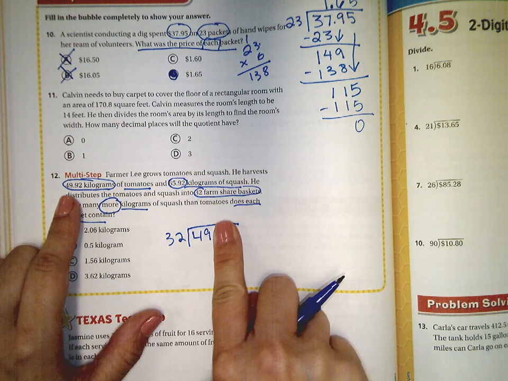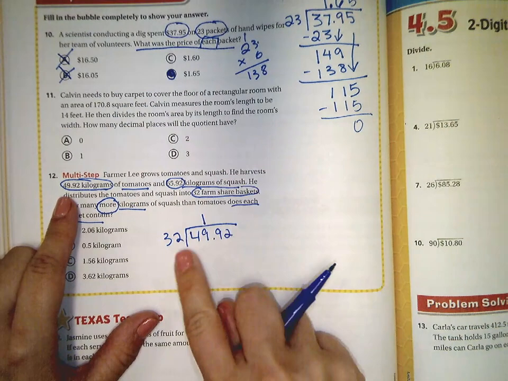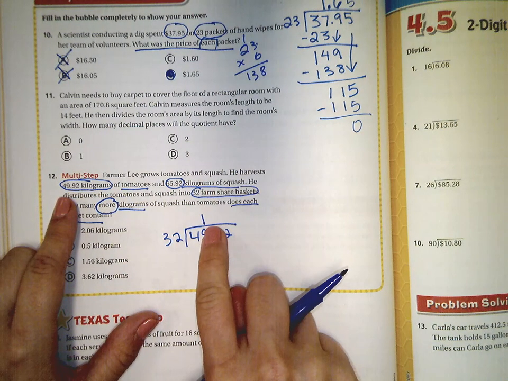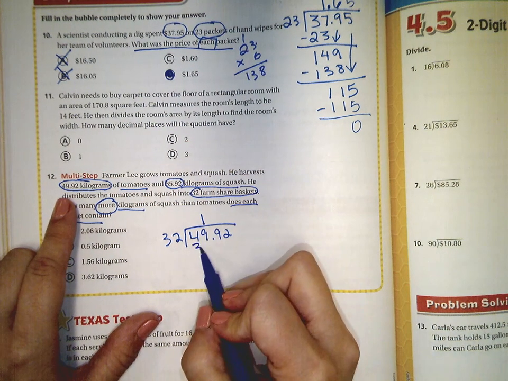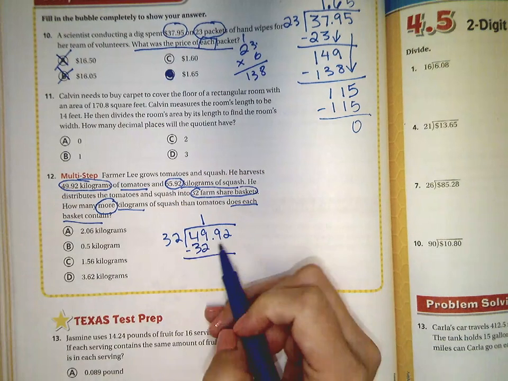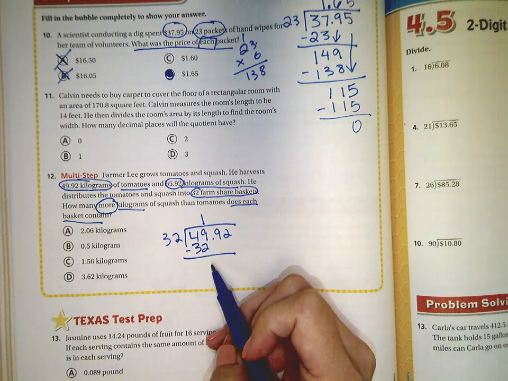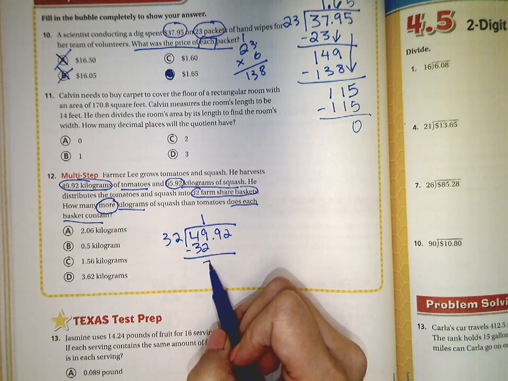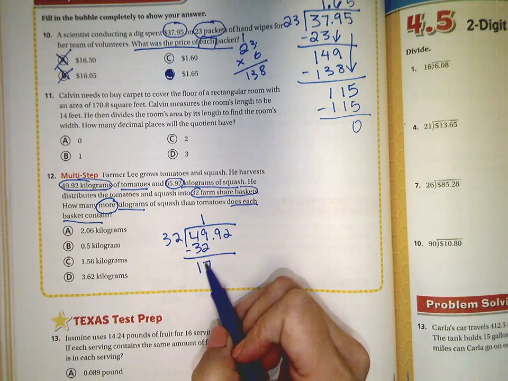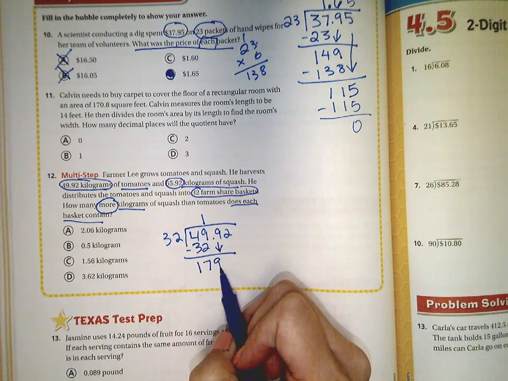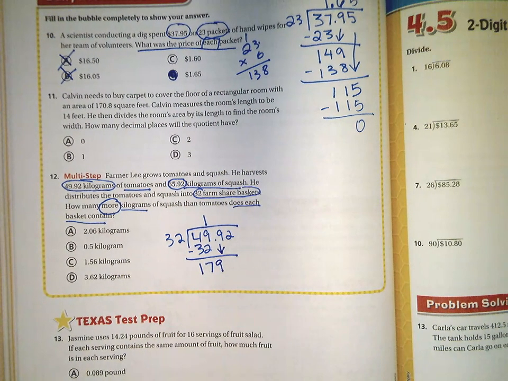How many times? 1. 32 times 1 is? 32. I subtract. 9 minus 2 is? 4 minus 3 is? 1. I bring down my 9. Now, 32 into 179.